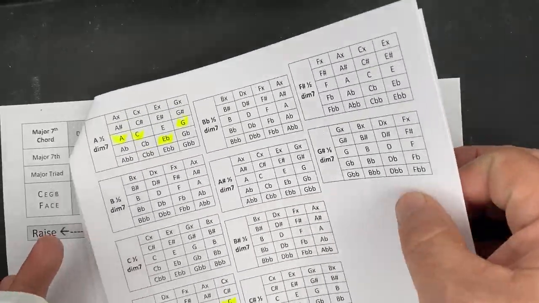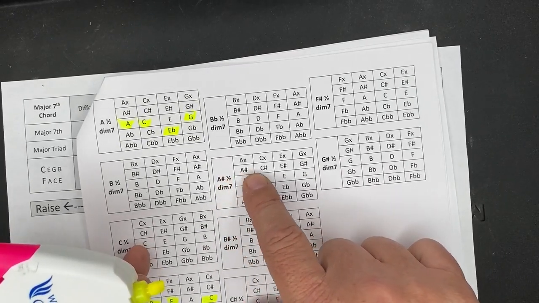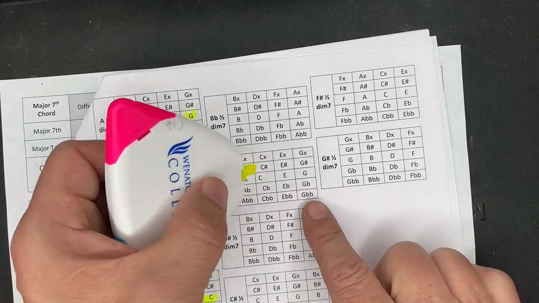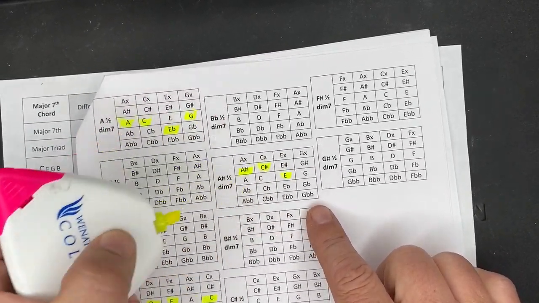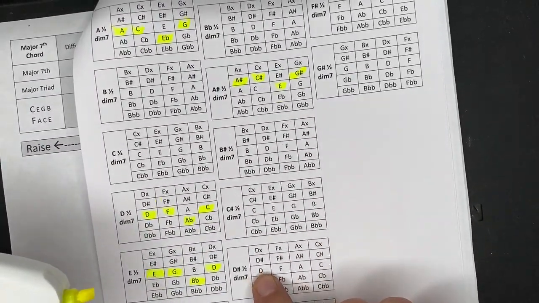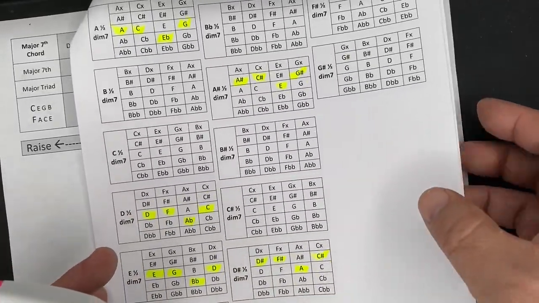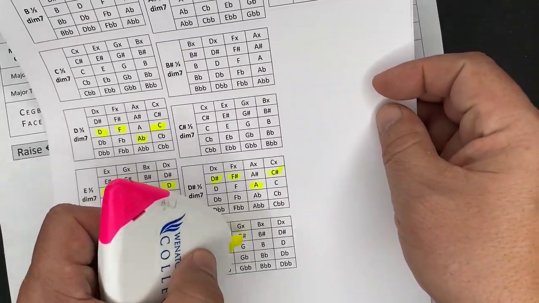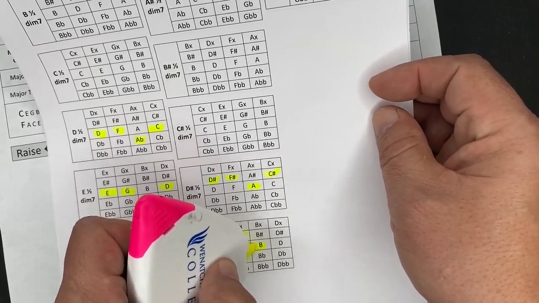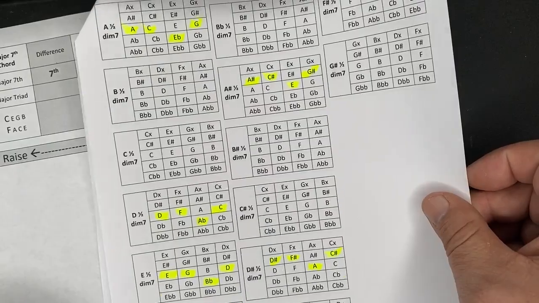Doesn't matter if we start on a sharp. It's not confusing to us at all because we're thinking of the pattern. We're going A sharp, C sharp, E sharp, G sharp, but then we lower the 5th by taking away the sharp, right? D sharp half diminished is D sharp, F sharp, lower the 5th to A, C sharp. E sharp half diminished is E sharp, G sharp, lower the 5th to D sharp, right there. And that's it. Okay, that's all of them.